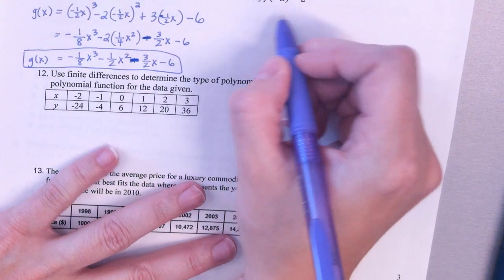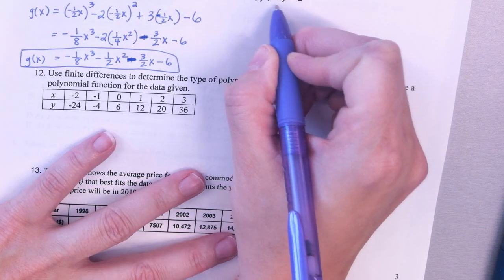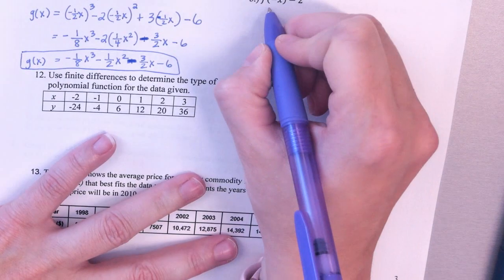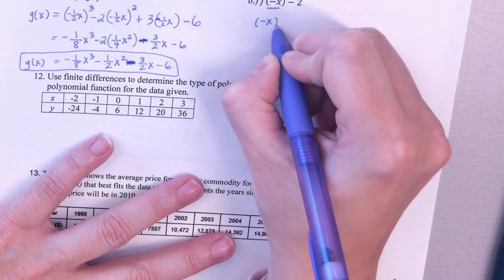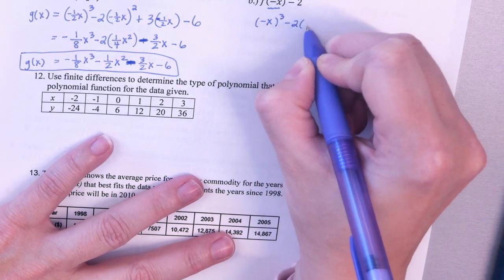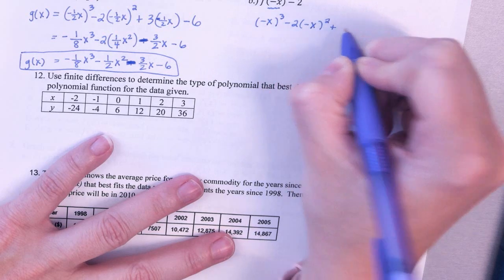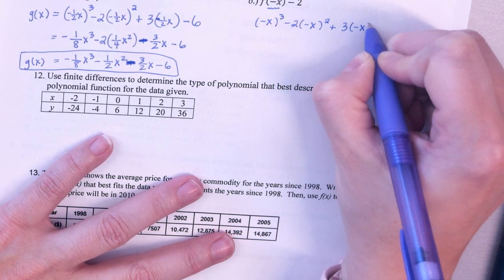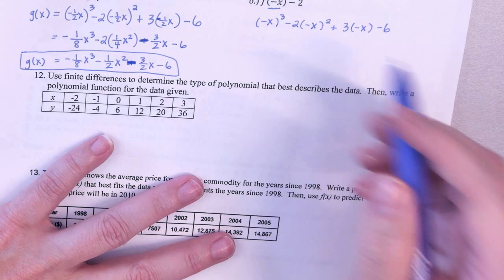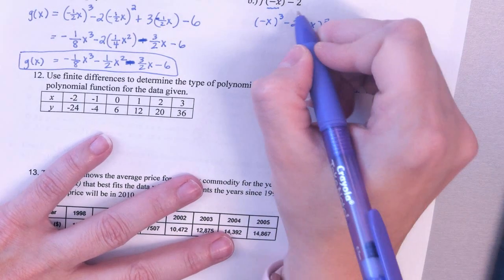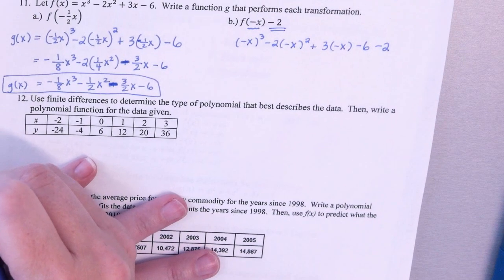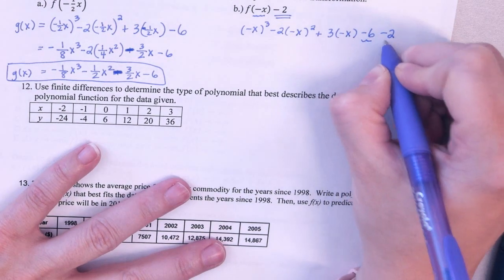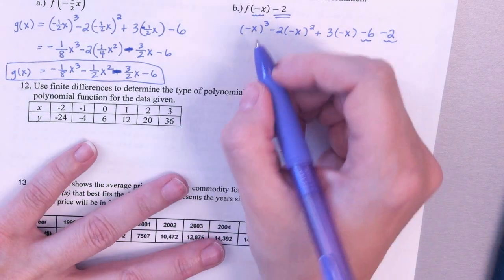All right, so we're going to do something similar for b, except instead of replacing it with the negative 1/2, I'm replacing it with negative x. So this is going to be negative x cubed minus 2 times negative x squared plus 3 times negative x minus 6. And then if you want, because this is a vertical shift down 2, you can just put your minus 2 on the end. What's going to happen is you're going to combine these like terms together.